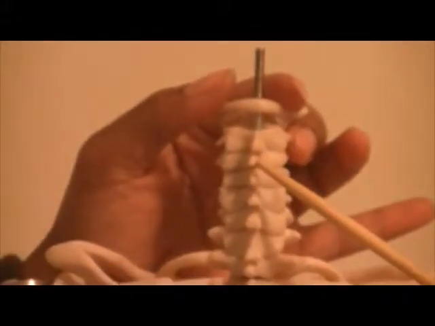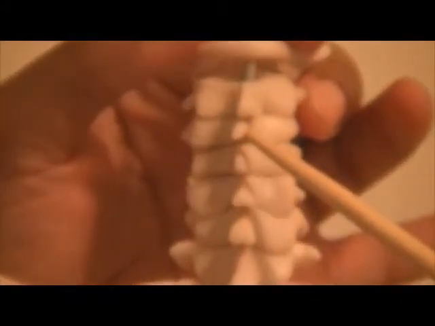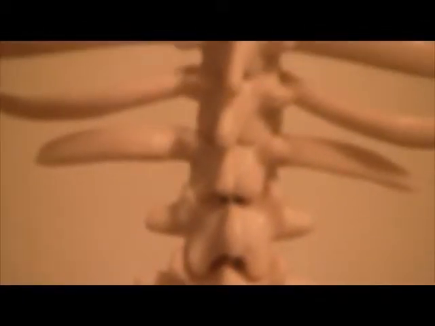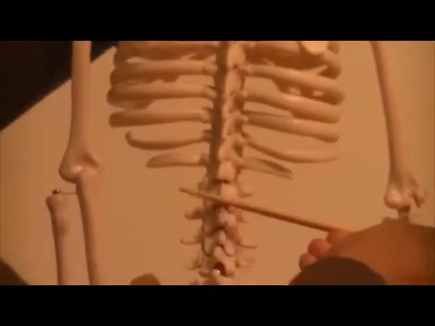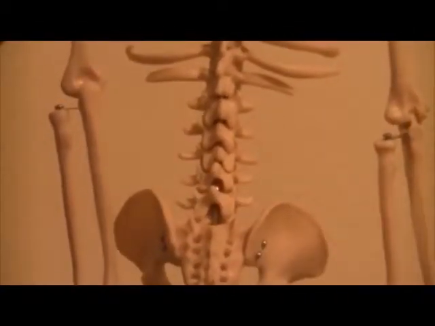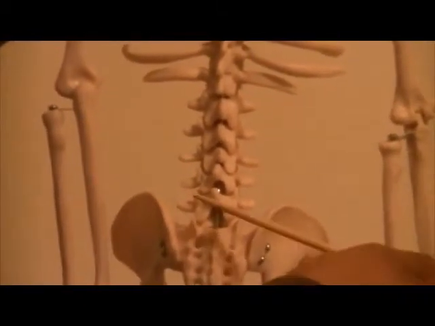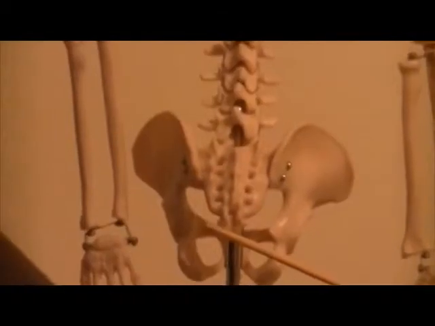Then the second one is the axis. Then here, starting from here down, is the thoracic region. From the thoracic region, the last five are the lumbar region. And then from the lumbar region, here's the sacrum.